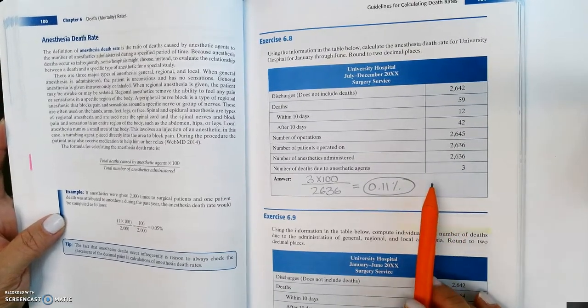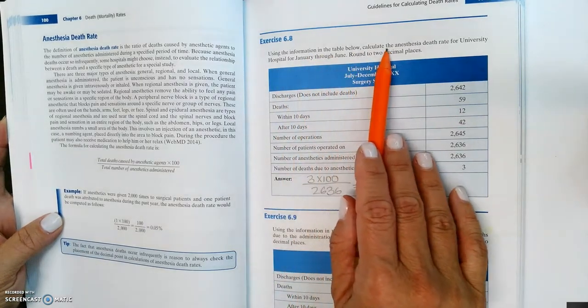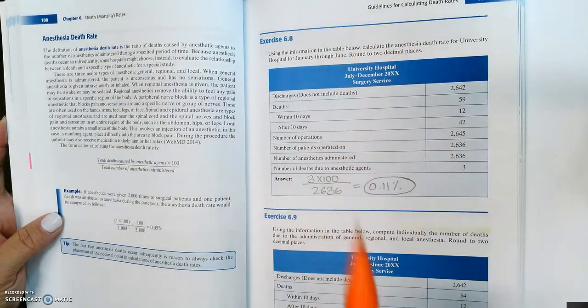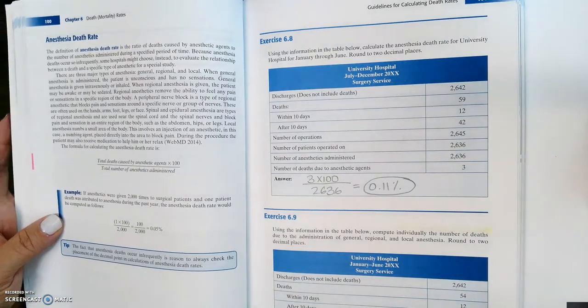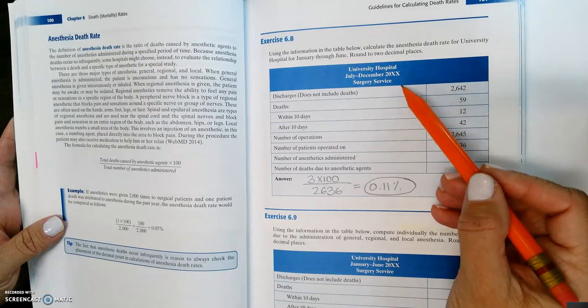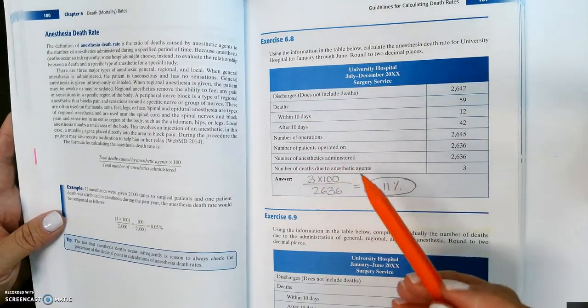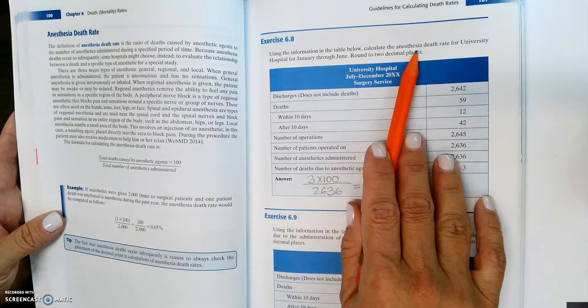You would not have the answer to this one in the back of the book. So using the information in the table below, calculate the anesthesia death rate for University Hospital for January through June, round to 2 decimal places. So you've got the University Hospital on the surgery service and a ton of information. But we know all we're looking for right now is the anesthesia death rate.